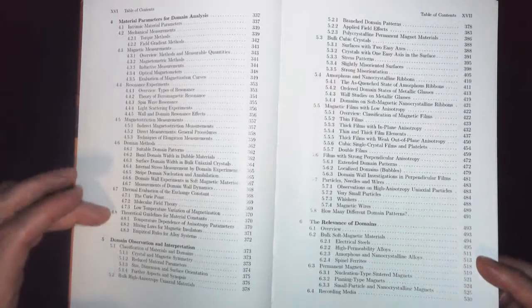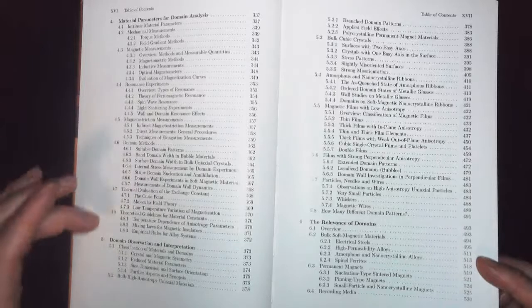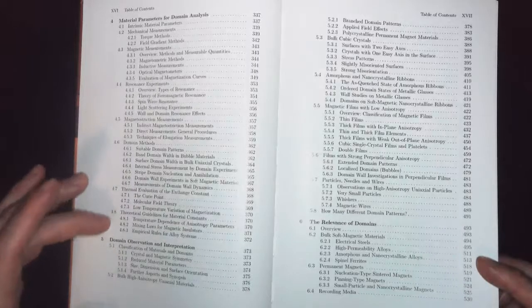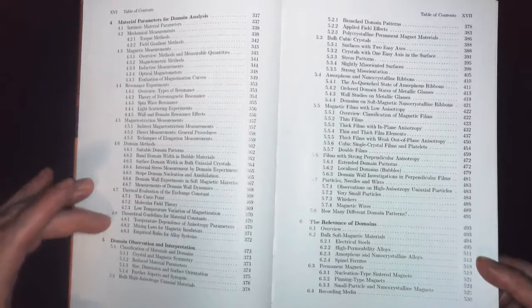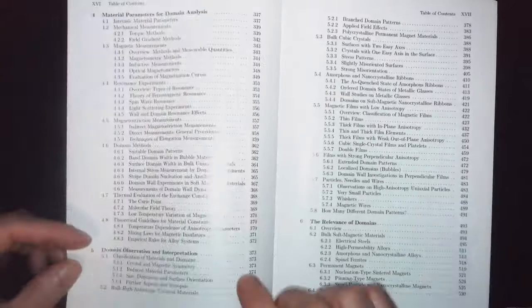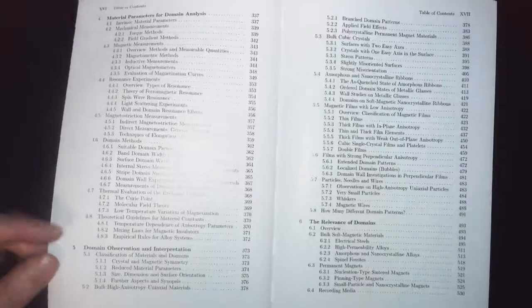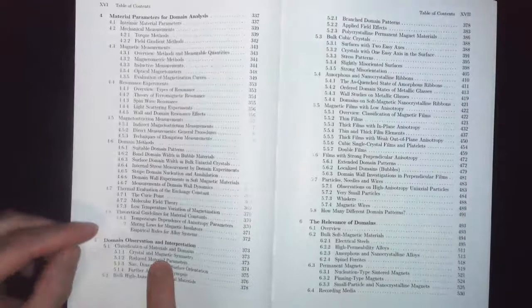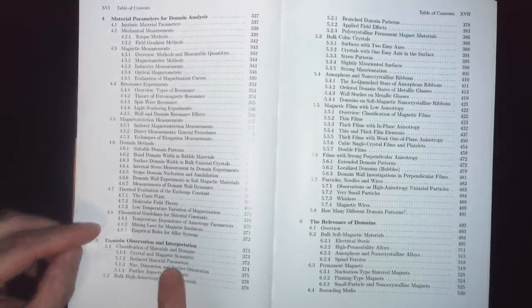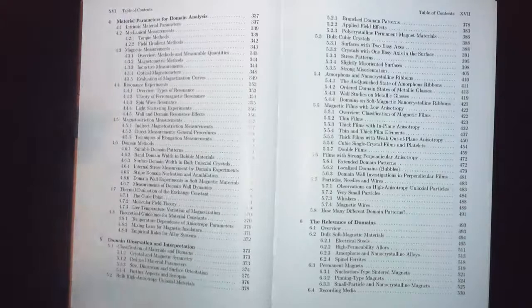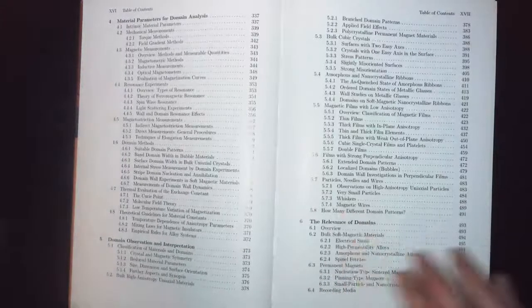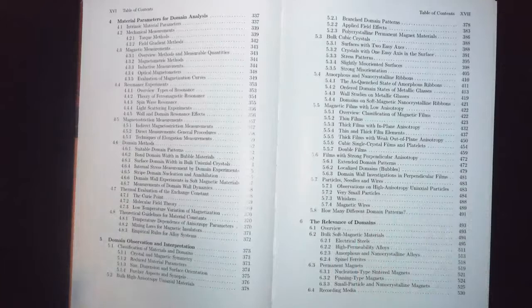Theoretical guidelines for materials constants. Mixing law for magnetic insulators. I didn't do anything with magnetic insulators. Domain observation and interpretation. Classification of materials and domains, crystals and magnetic symmetry. Reduced materials parameters, size, dimension, and surface orientation. That can be a problem. A lot of times you're just measuring the surface, for example.